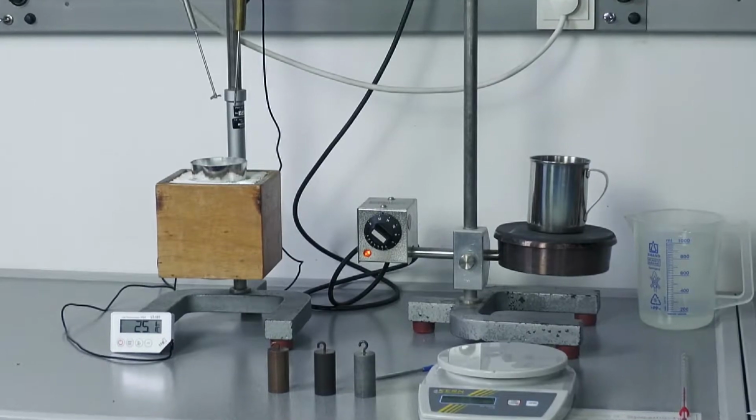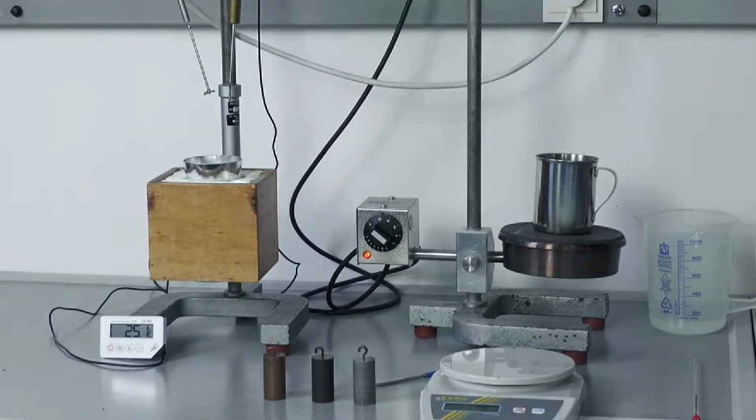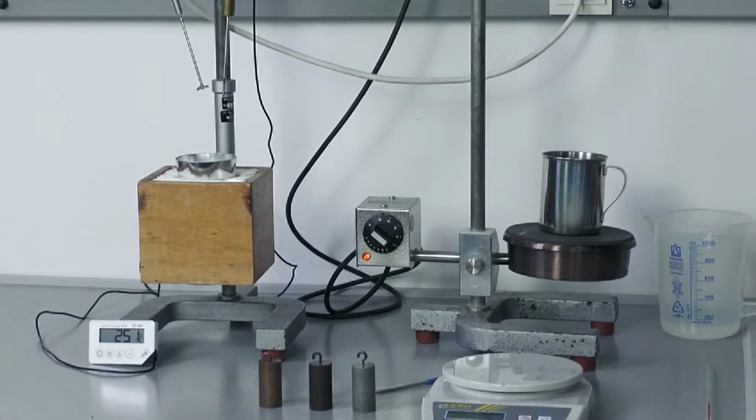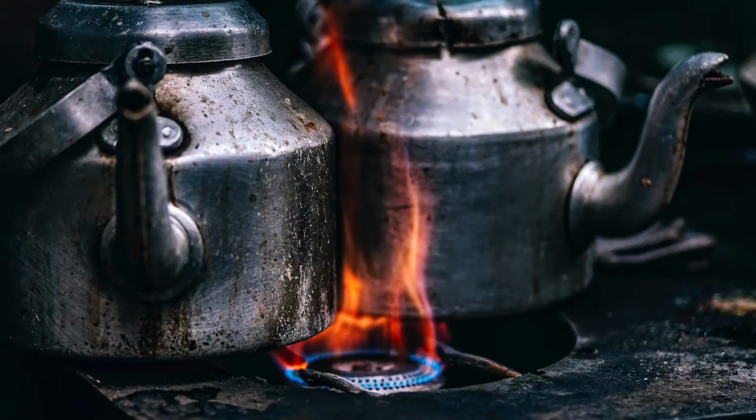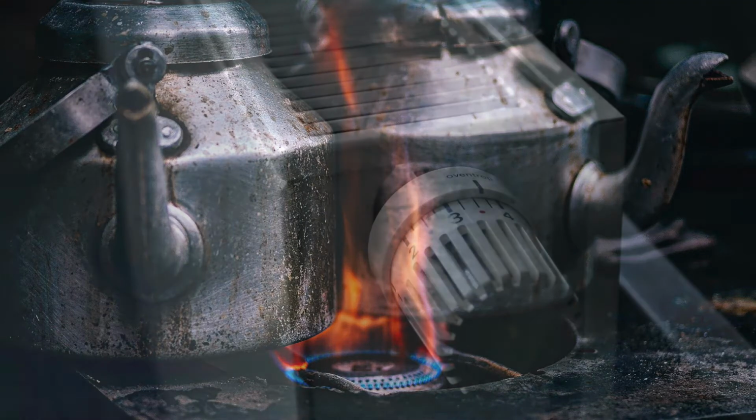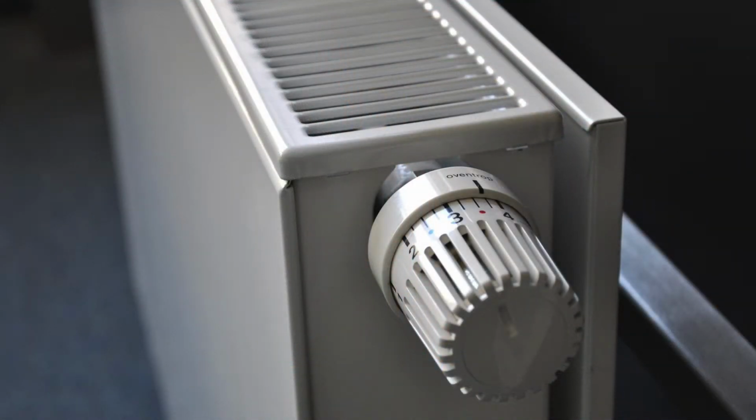In this experiment, you will get to know measurement methods for determining the specific heat capacity of various materials. To heat up a body, you have to supply it with energy. The specific heat capacity is a material property that indicates how much heat energy needs to be absorbed by a body so that the temperature of 1 kilogram of the material changes by 1 degree Celsius.